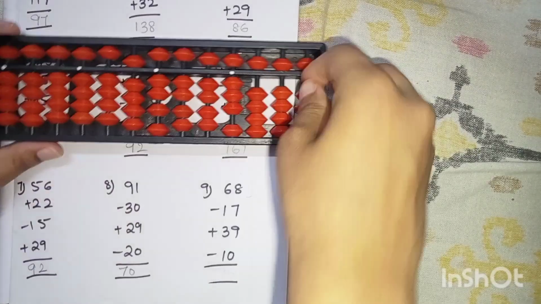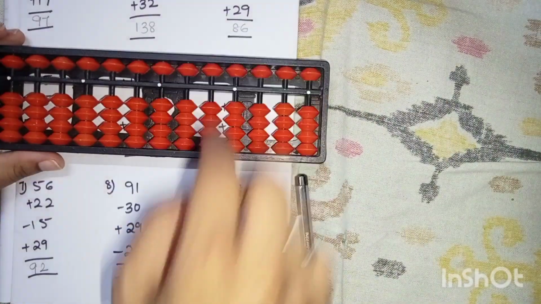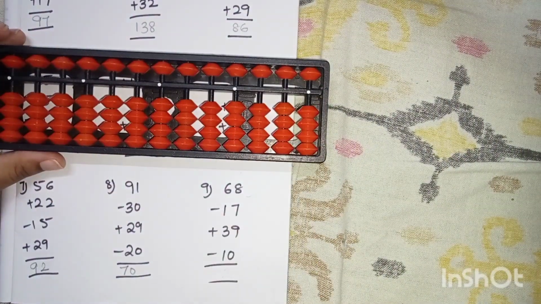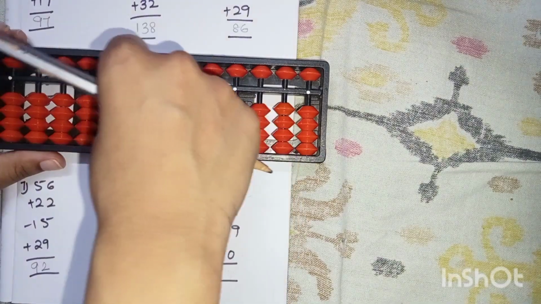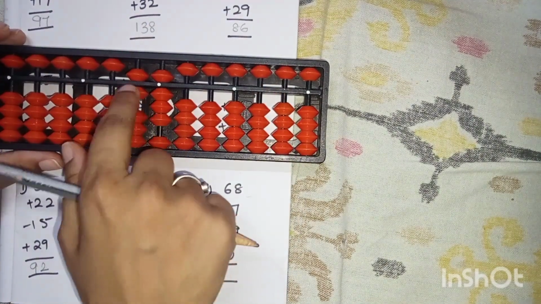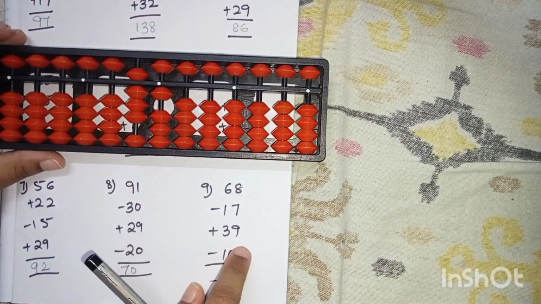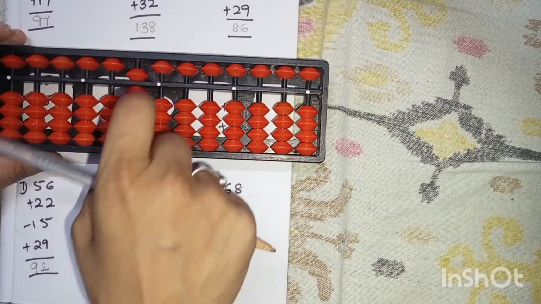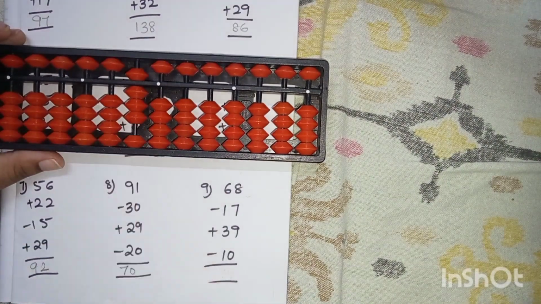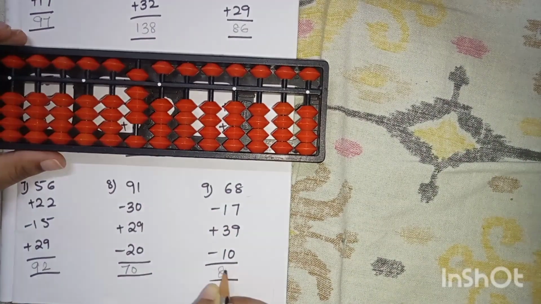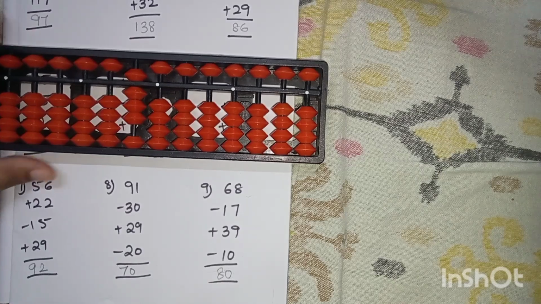Next, okay, I repeat again. 68 minus 17 plus 39 minus 10. 68 minus 17 plus 39 means you have to use big friends formula. Plus 9 is equal to minus 1 plus 10. Next minus 10. So what is the answer? 80. Okay friends, done with the sums.